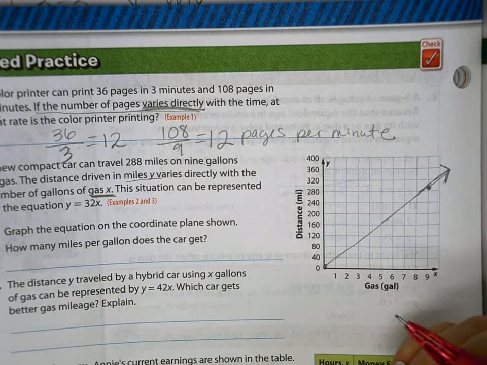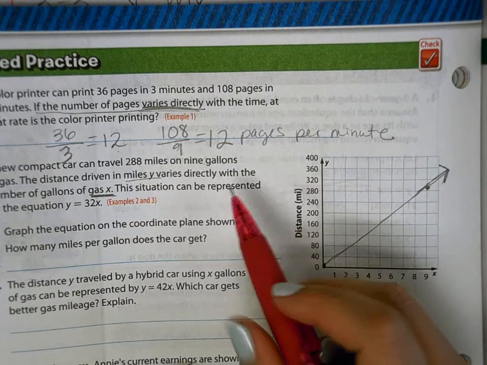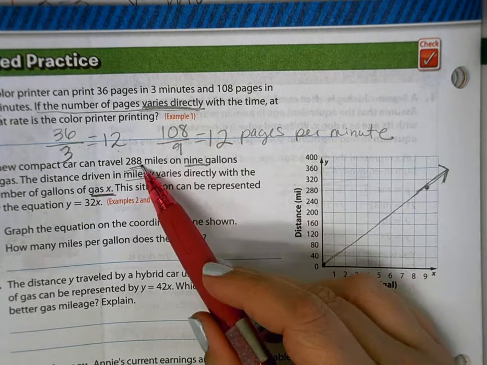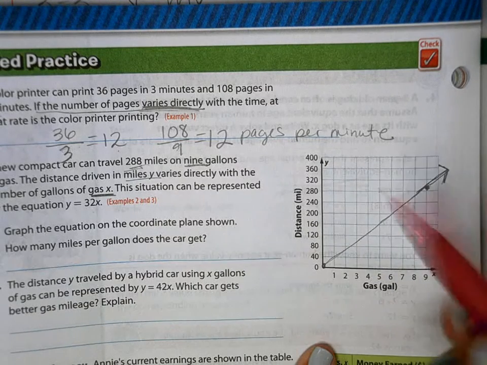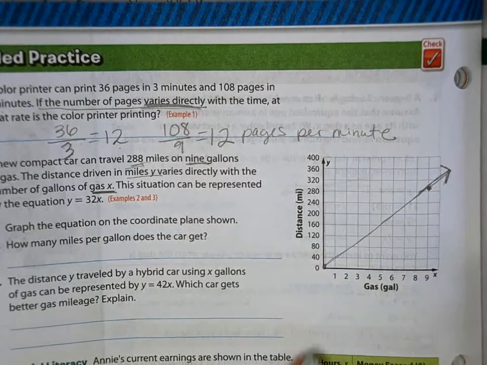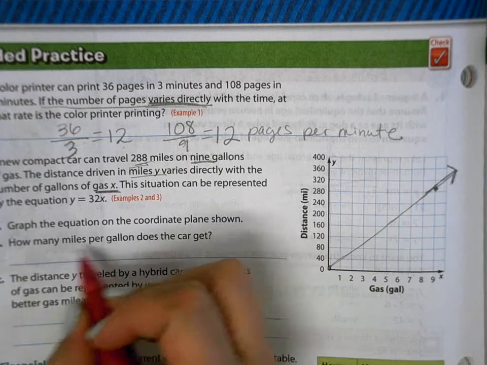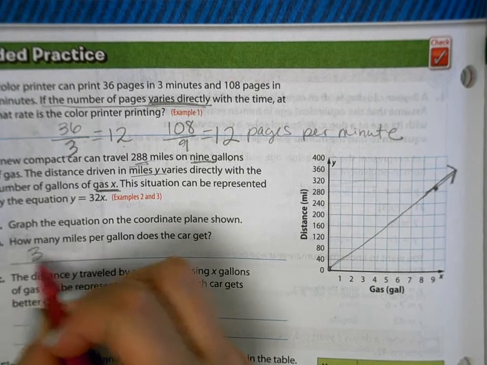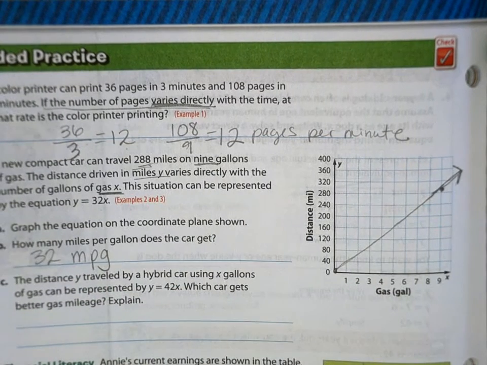And if I wanted to figure out my slope, I could do rise over run, or we could do like Bryce said, you could divide this 288 by 9, couldn't you? And when you divide 288 by 9, you get 32, and that's our slope. So if you wanted to, you could go rise is 288 over run 9, but that's the same thing you're doing. So we're going to write how many miles per gallon does the car get? So what's our slope? 32. That's it. And I just put MPG. 32 miles per gallon.